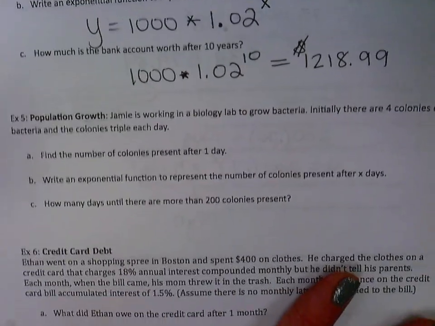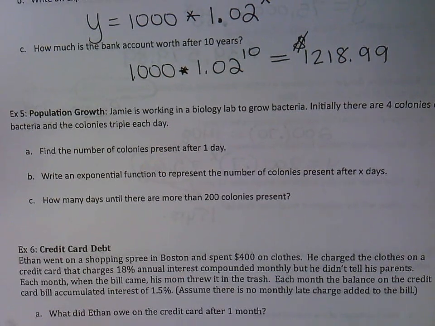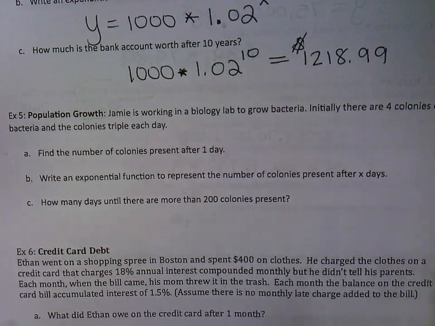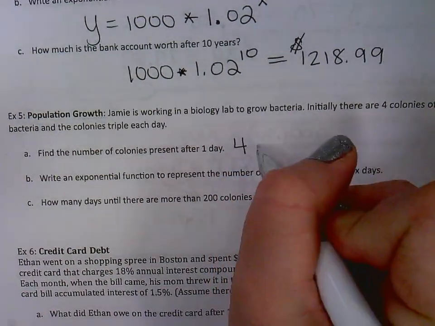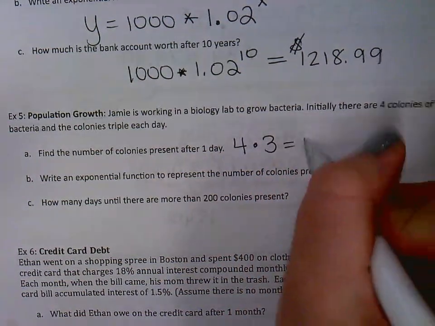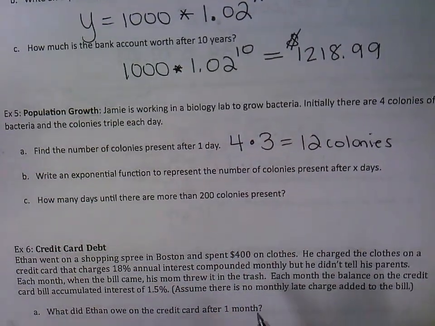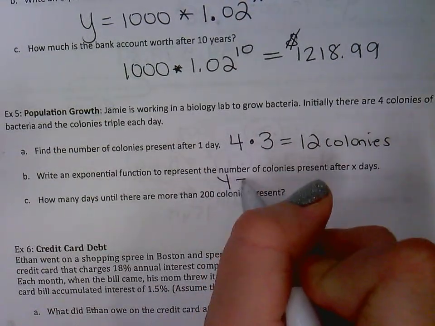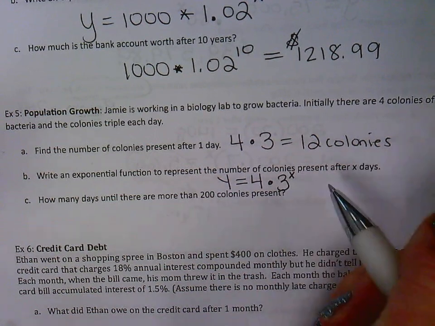See if you can do number 5. And before we put it up, you're going to try to share your answer with someone next to you. Wrap that one up. Let's see. We start with 4 and they triple. All I have to do is 4 times 3 is 12 colonies, right? Okay. Exponential function. Y equals, I'm starting with 4 and I'm multiplying by 3 to the x.